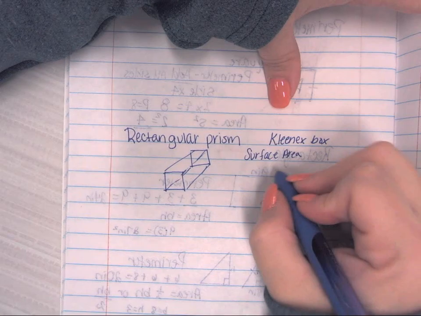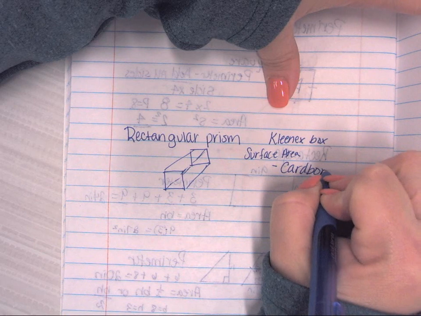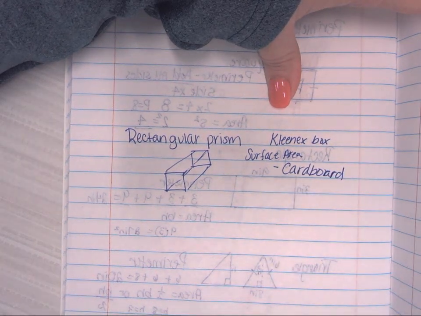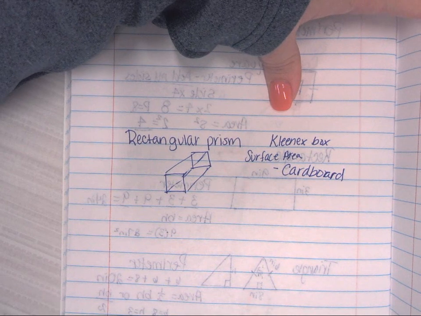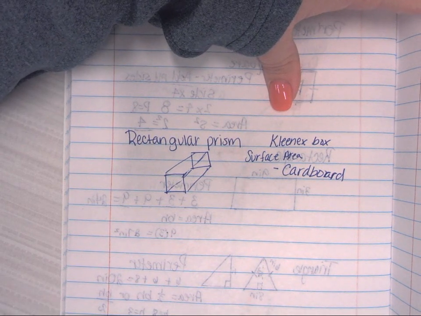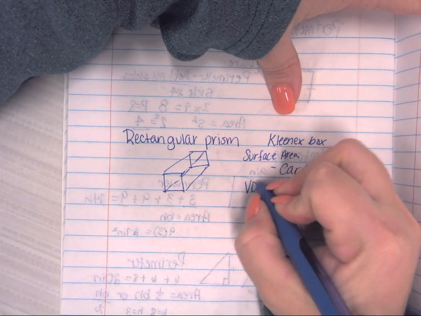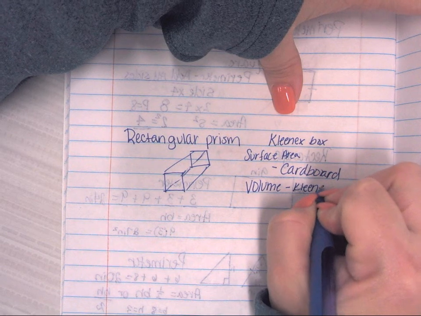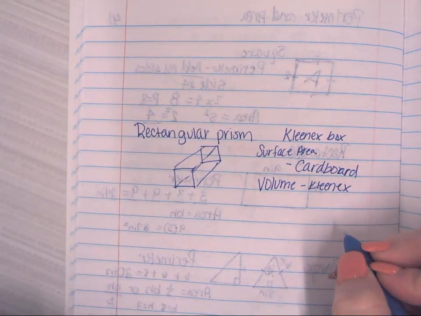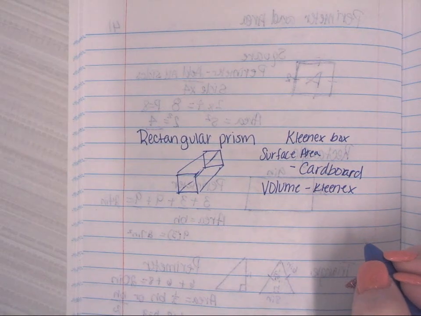All of the cardboard, the actual box, is the surface area. The volume is the Kleenex that are inside. The volume is how much Kleenex it will hold inside. So we talk about rectangular prisms.